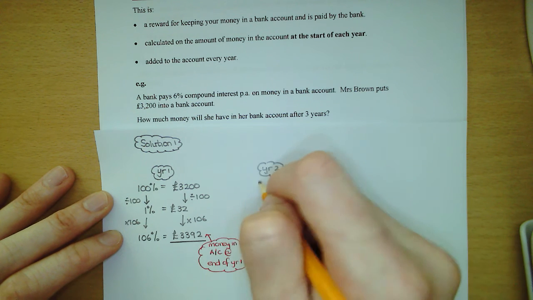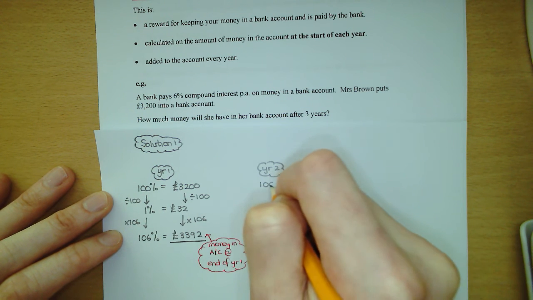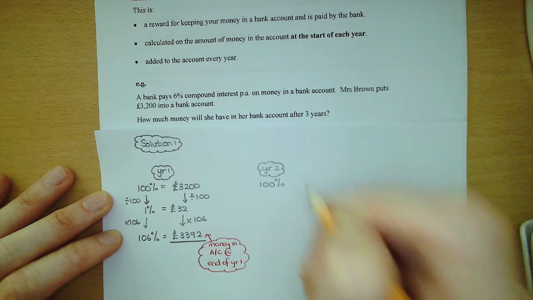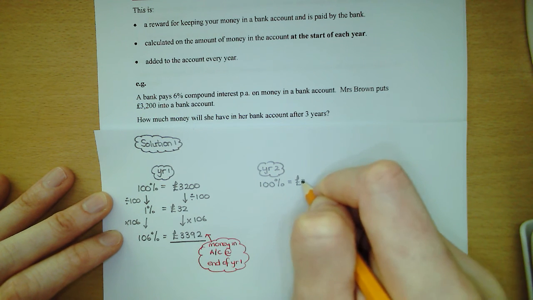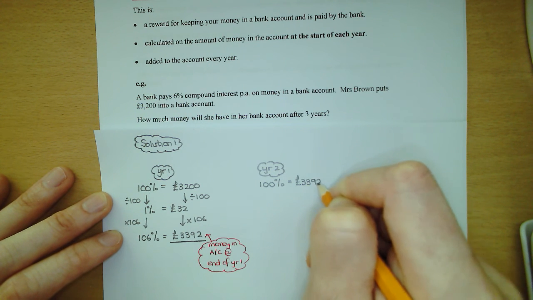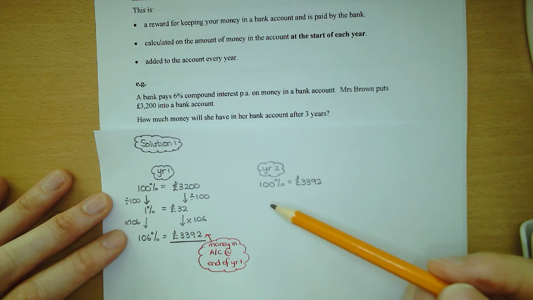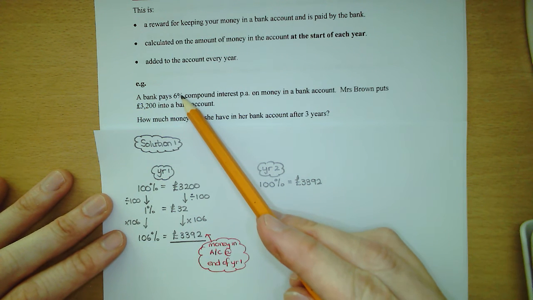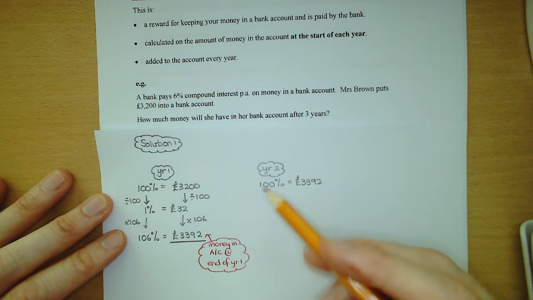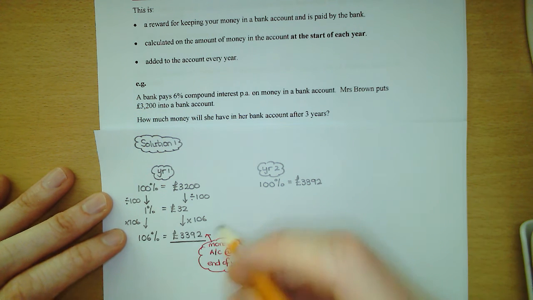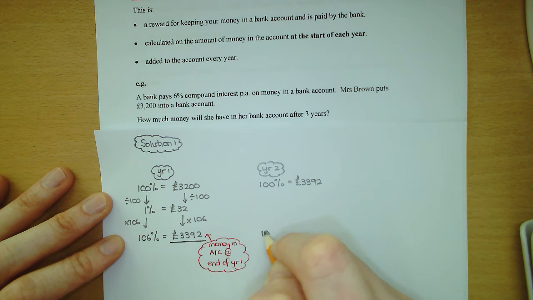So at the beginning of year two, the amount of money she has in her account is worth 100%, so that's £3,392. Now again, during this year she gets 6% compound interest, so they're going to give her 6% more. So if she starts with 100%, she's going to finish the year with 106%.